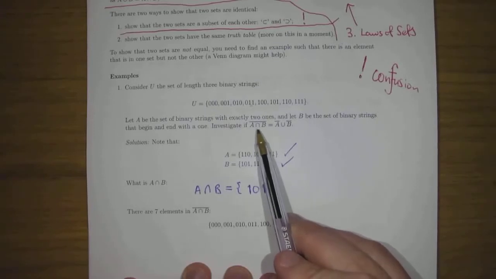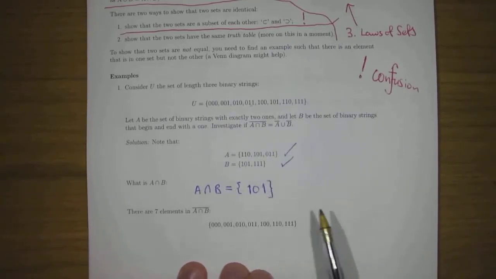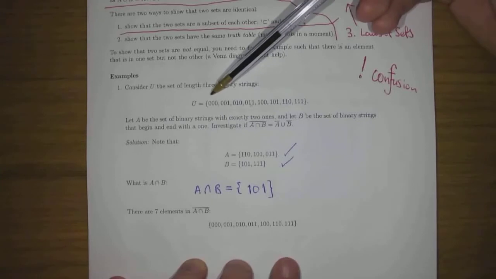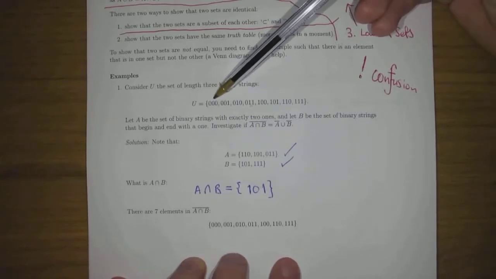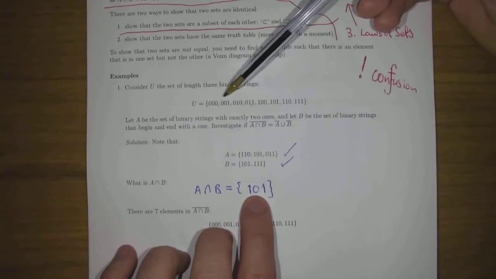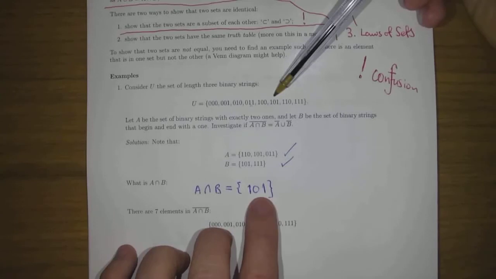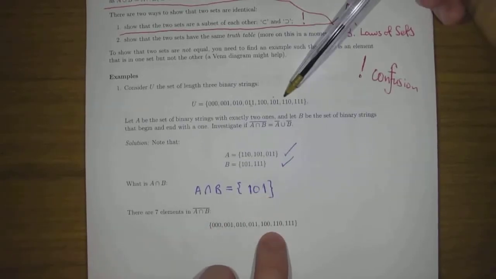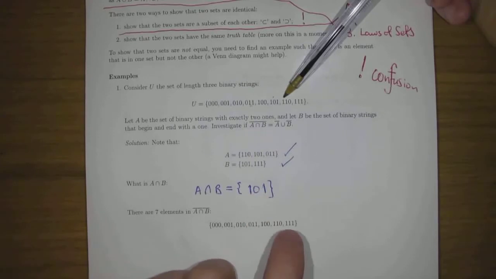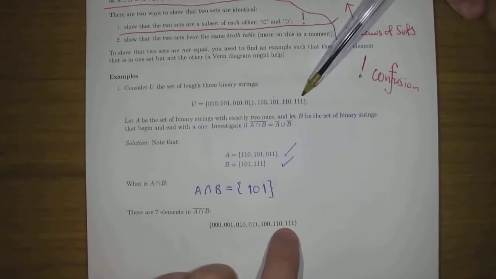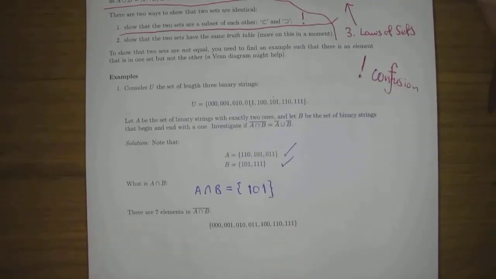Now let's do the not of that, everything that's not in there. We go through the ambient set, the universal set. This is not in this, this is not in this, and so on, until this one is in this. This is in A and B, so it's not in not (A and B). 1, 1, 0 is not in A and B, so it goes in here, and 1, 1, 1 is not in A and B, so it goes in here.